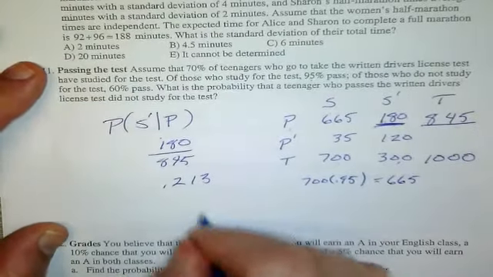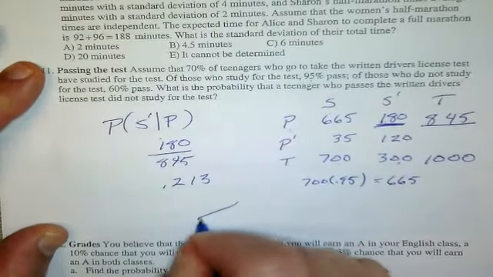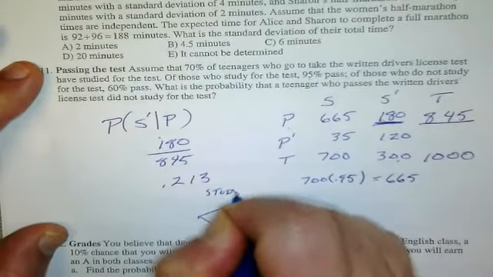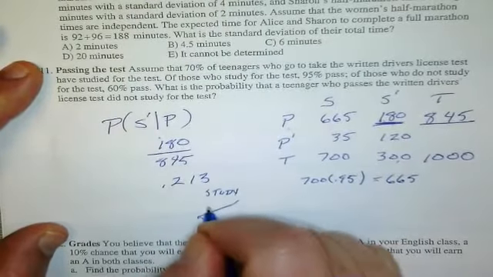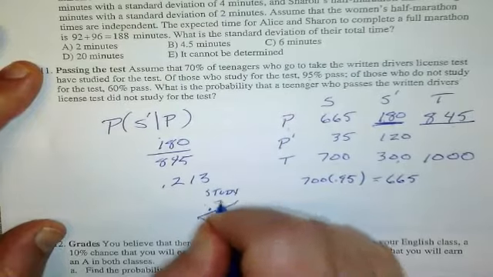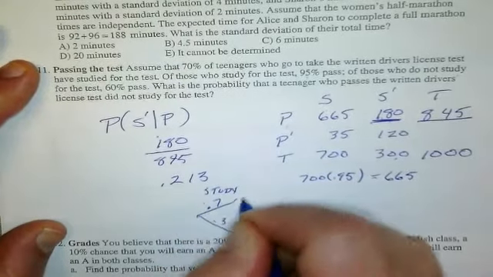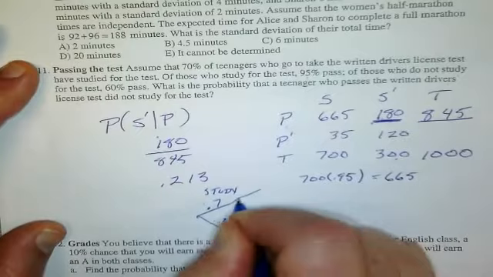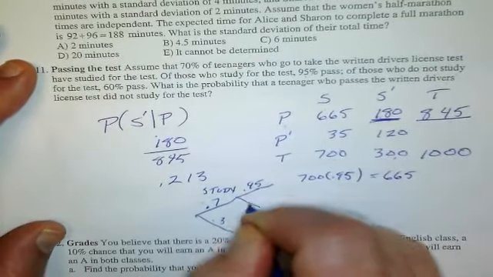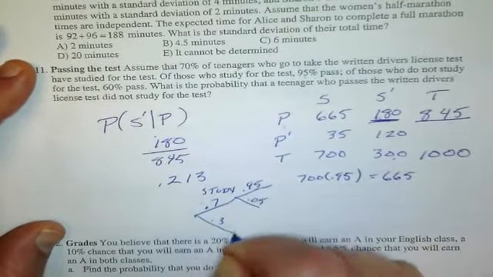Okay, now if you did a tree diagram, you would do the same thing. You would do studied, not studied. So this would be study, this would be 0.7, this would be 0.3, and then you would do passed, not passed. This would be 0.95, this would be 0.05.